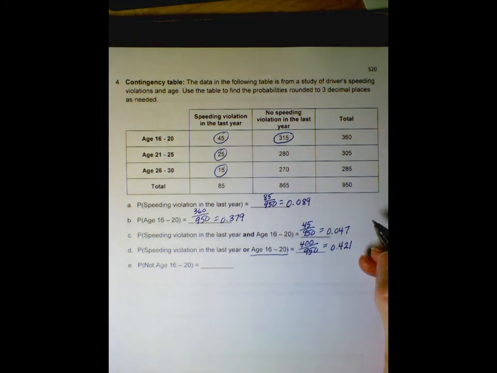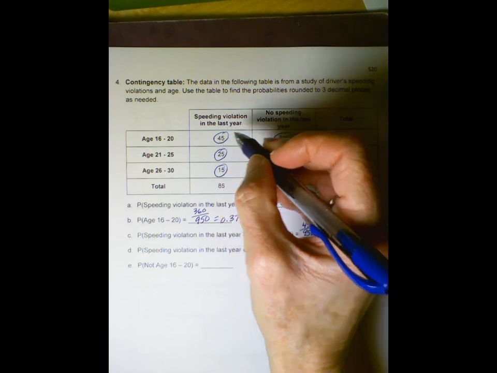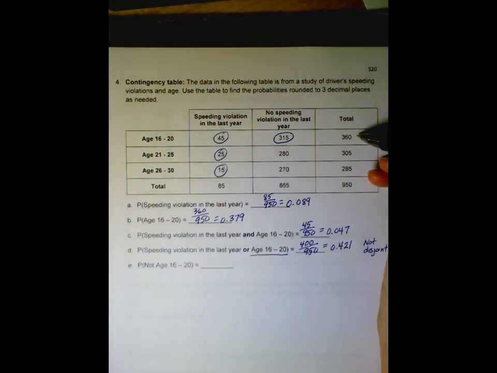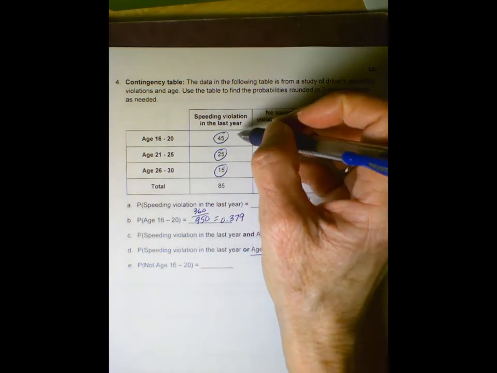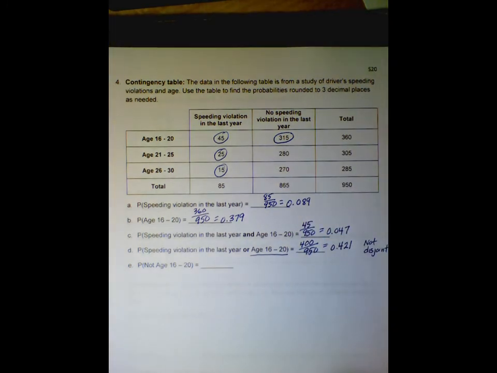Okay, so you may want to make a note. These were not disjoint, so we were very careful not to double count. We wouldn't have counted 360 plus 85 because those 45 would have been counted twice.